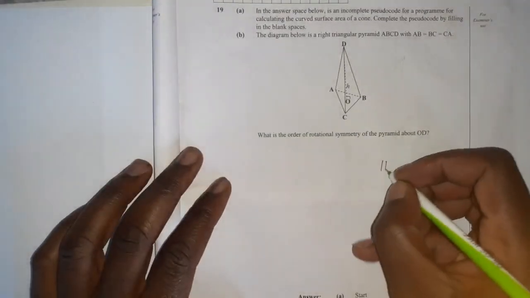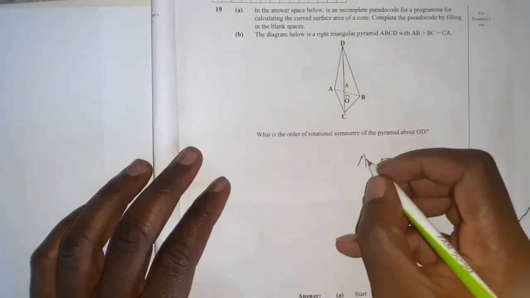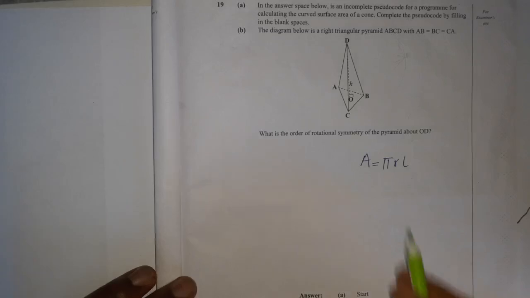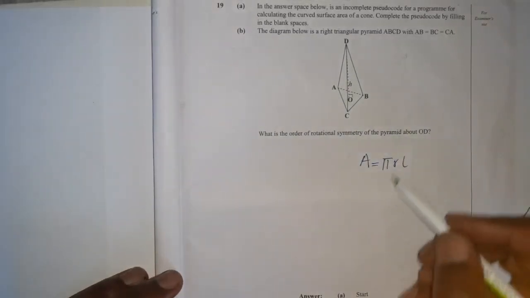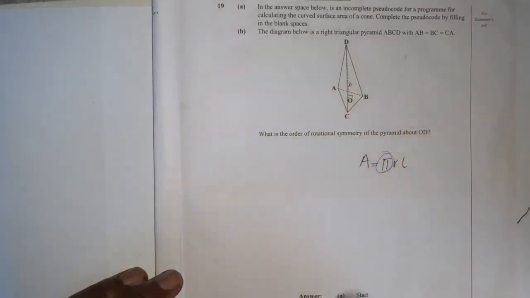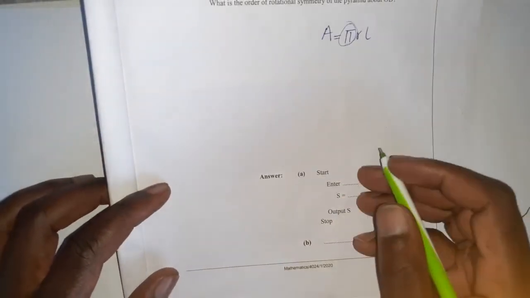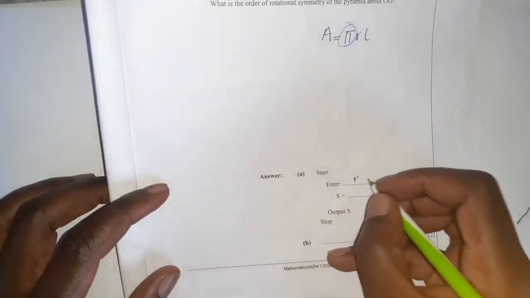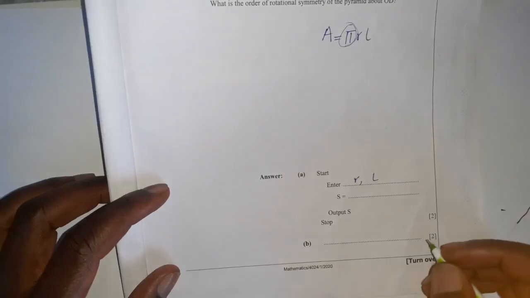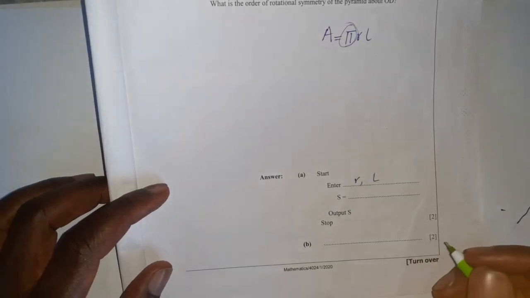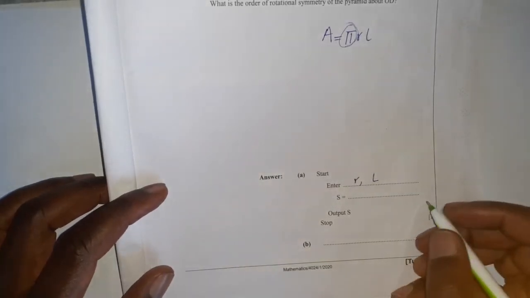So the first thing that you're supposed to know is what formula we use to calculate the area of a circle. You need to know this. But I'm sure you always know that pi is always there in the computer system. So what we're going to enter here, we'll enter R and L on the entering part here.